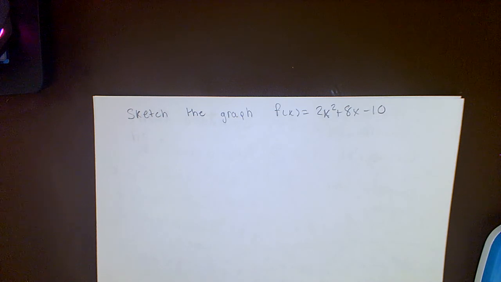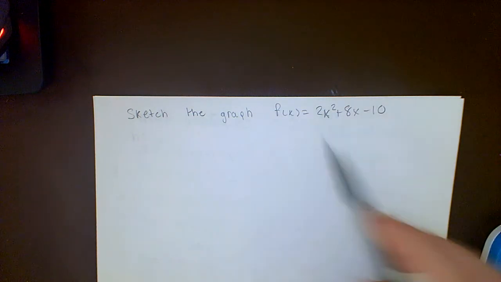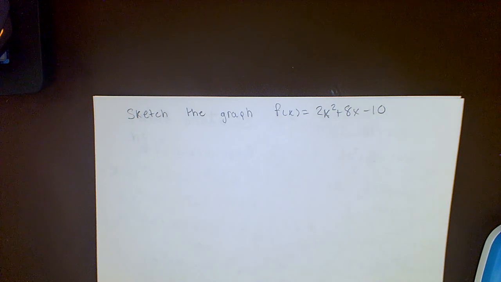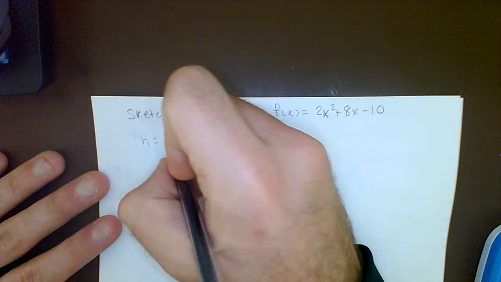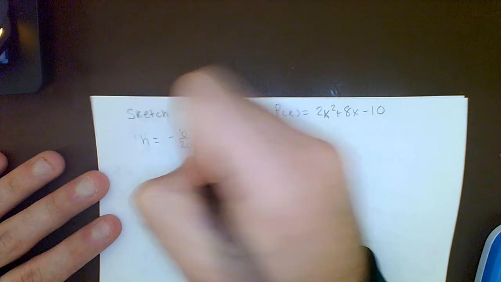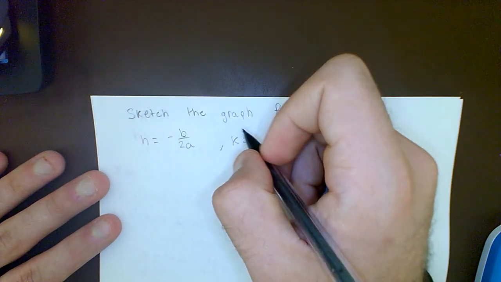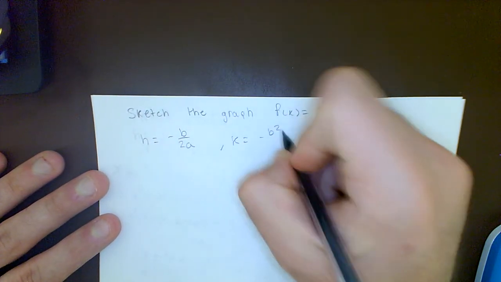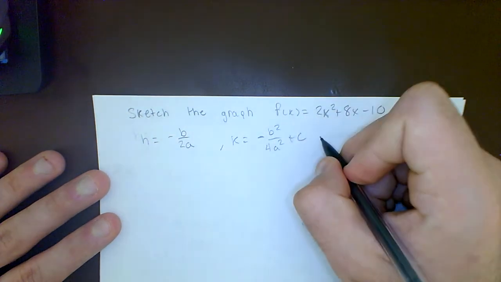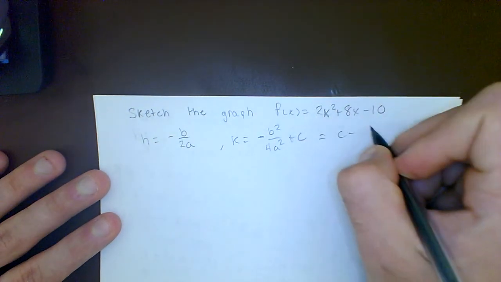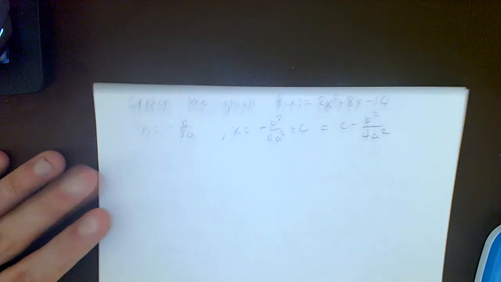So the first thing you should do, unless you actually want to just go through and plot a bunch of points, is to just write it in standard form. So how do we do that? Well, remember what we just did is h was equal to negative b over 2a, and k was negative b squared over 4a squared plus c, or that's equal to c minus b squared over 4a squared.